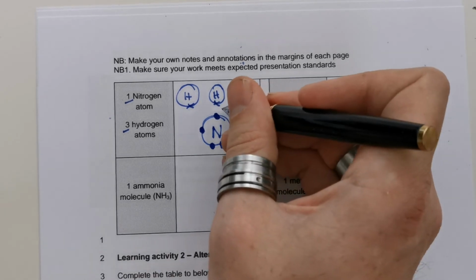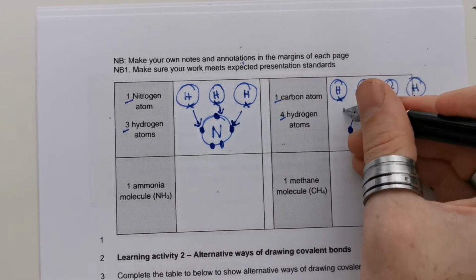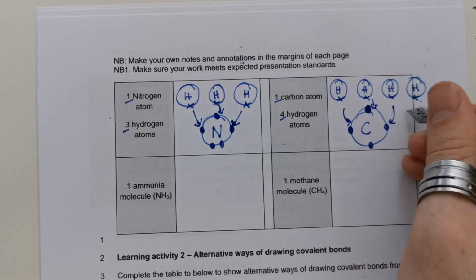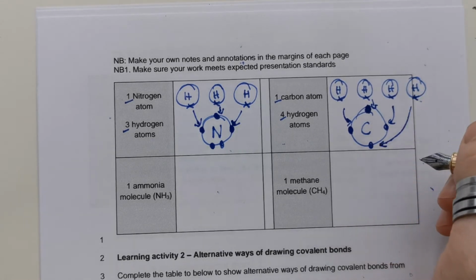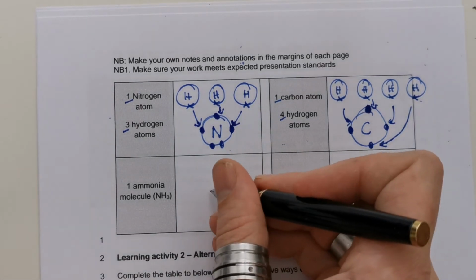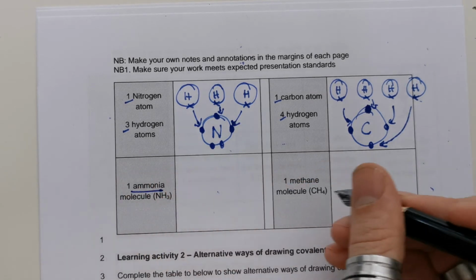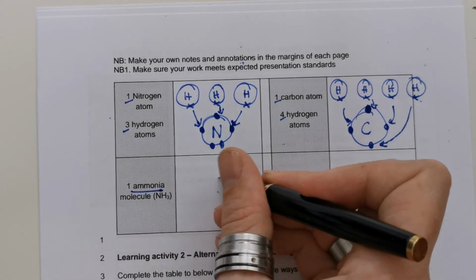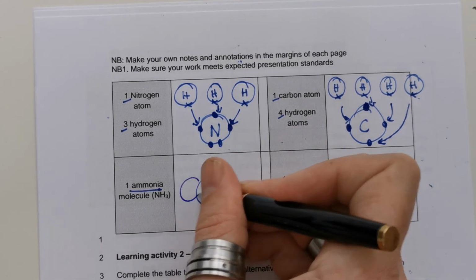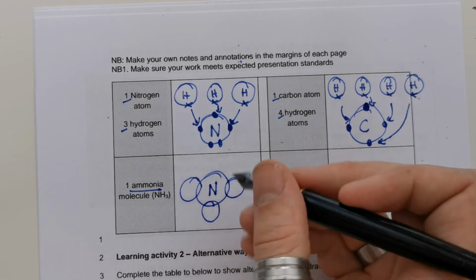So you might see actually where we might start to draw these bonds. And the same applies for the hydrogen and the carbon. They've each got to share 1 electron from the carbon. So it almost shows you where you actually need to draw the bonds. So our final molecules for these covalently bonded molecules of ammonia and methane should look like this. Nitrogen, 1, 2, 3. Doesn't matter that I've done it the other way.